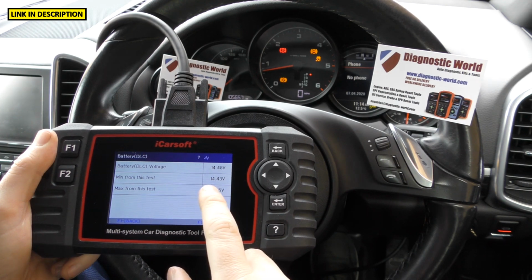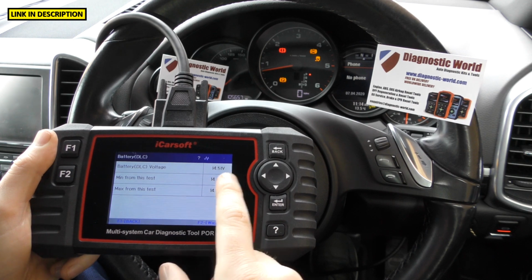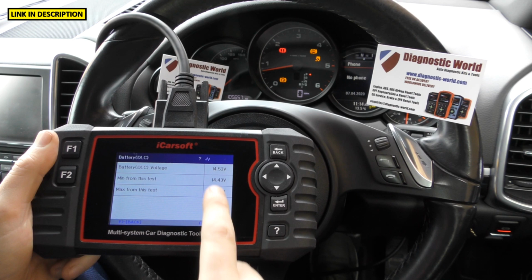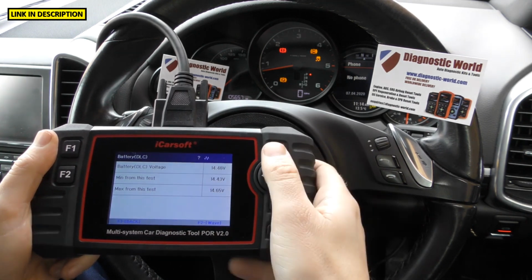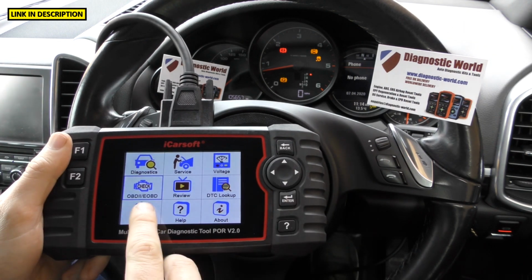So it gives us maximum from this particular test, a minimum from this particular test, and also live data, which is going to be pretty impossible to read, but you get a good idea of where the battery is with this little option here. And then we can click on to OBD2 and OBD.